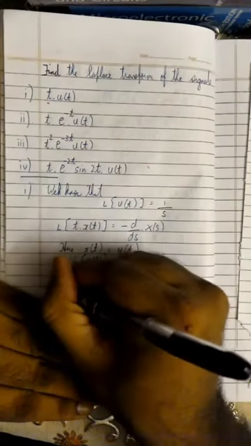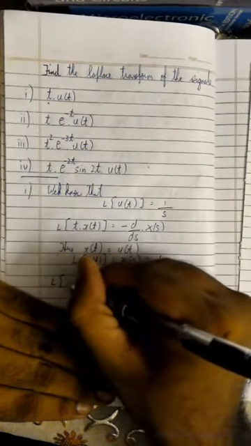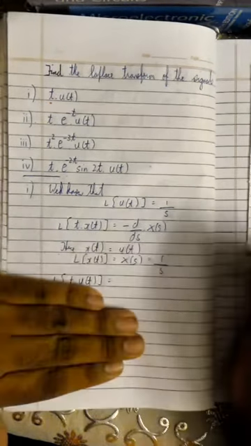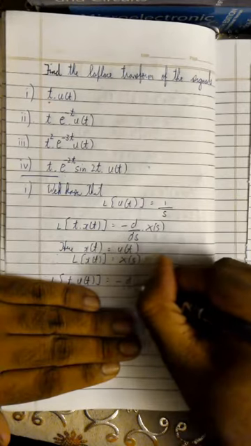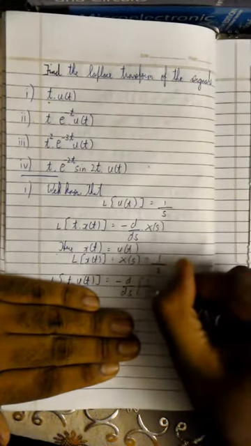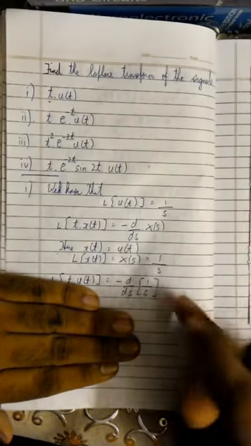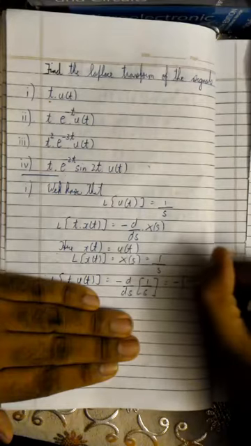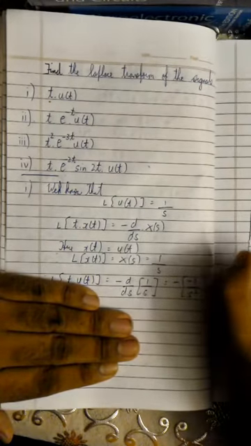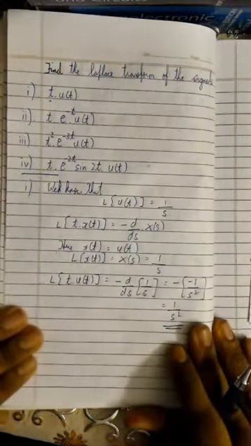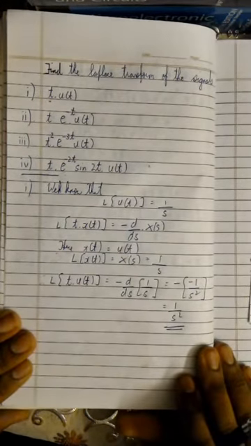So the Laplace transform of t into u of t is minus d by ds of 1 by s. Differentiation of 1 by s is minus 1 by s square, so minus of minus 1 by s square is equal to 1 by s square. Very easy problem, right?